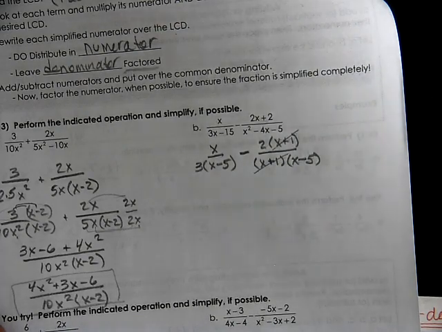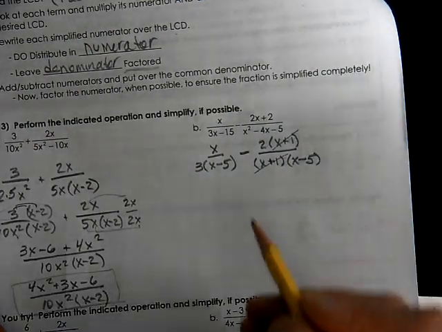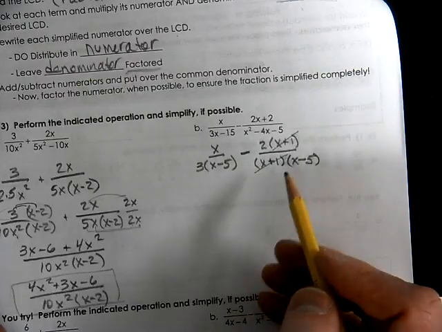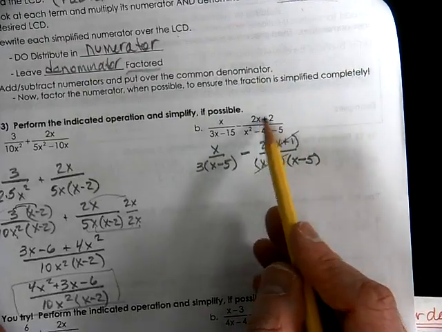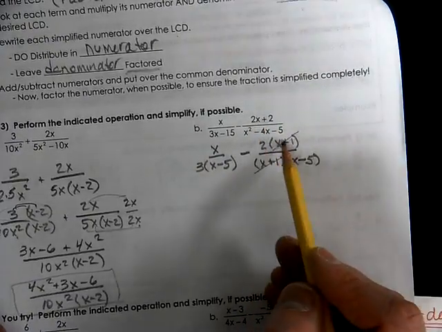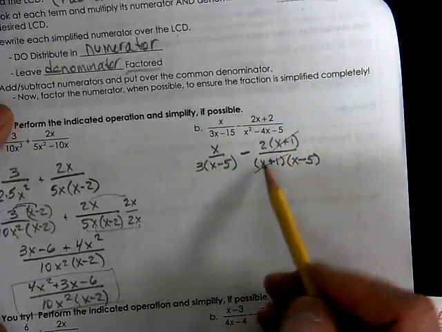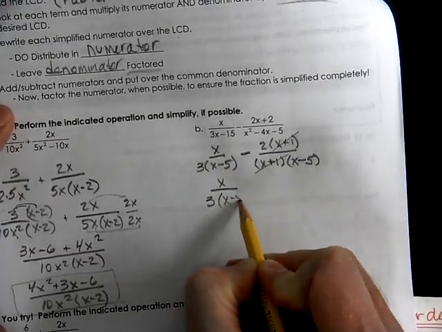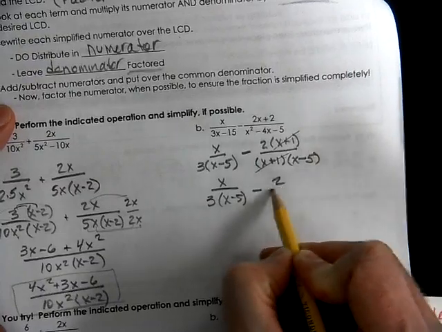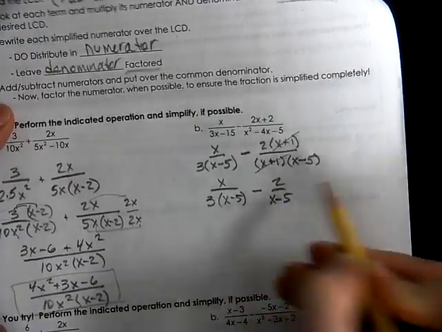You may find that when you're working on your homework, if you're getting answers that are x cubed and polynomials that are hard to work with, you probably missed somewhere where you could reduce. This would be a spot where you could pull the 2 out and we could reduce our fraction down. So now we have x over 3 times x minus 5, and this is 2 over x minus 5.